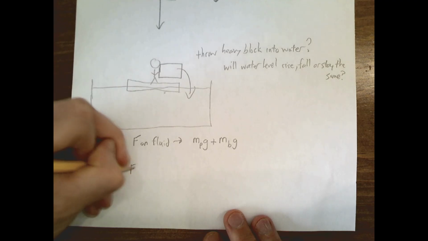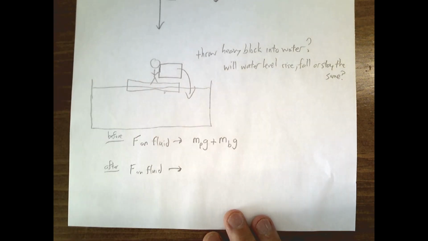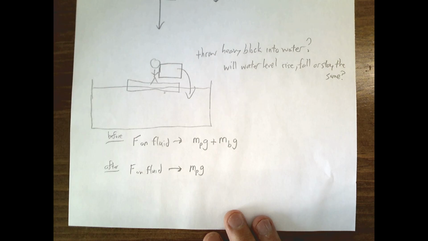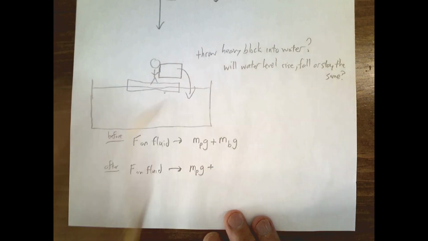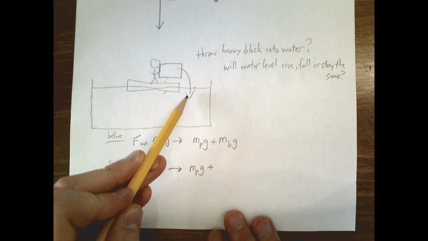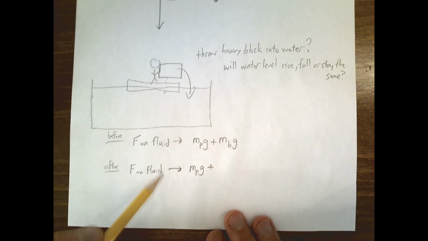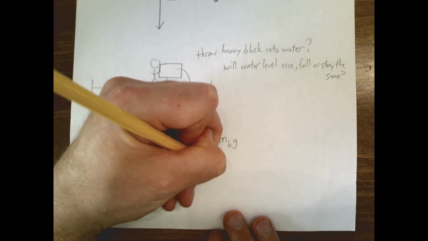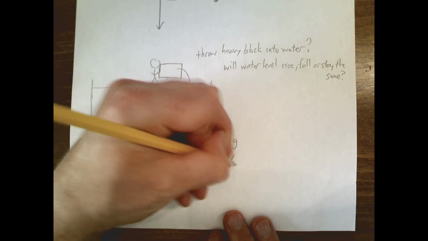Afterwards, the force on the fluid is going to be mass of the person. That doesn't change. They're still standing on the raft, plus the buoyant force. Once the concrete block enters the fluid, it's going to actively be pushing the fluid out of the way with its volume, and thus it will exert the buoyant force, rho of the fluid Vg.